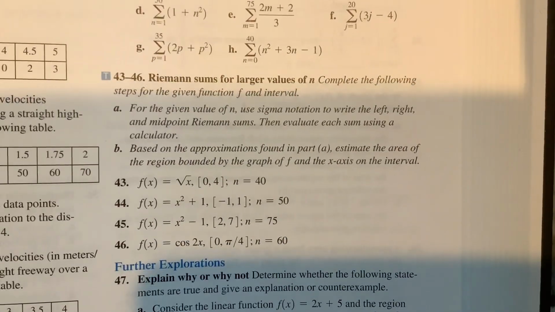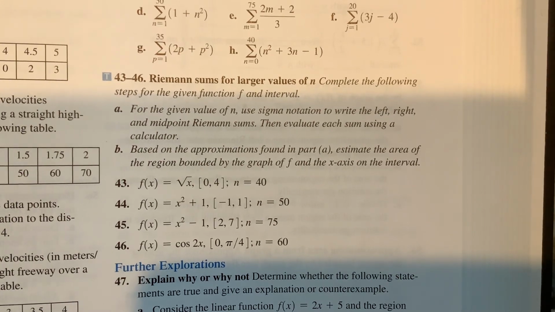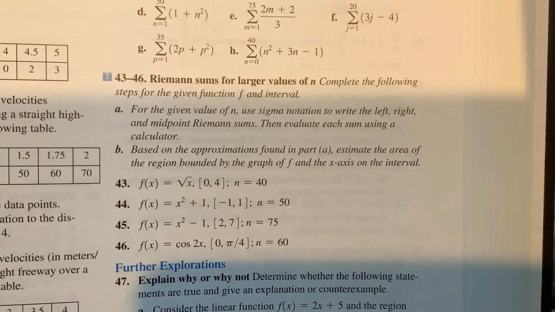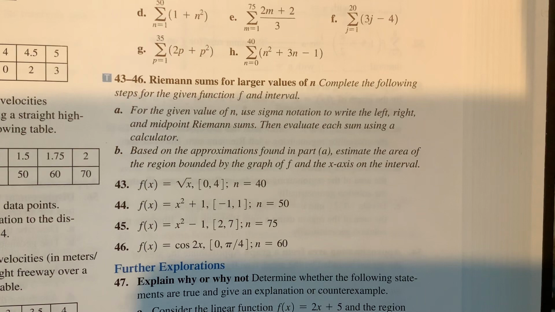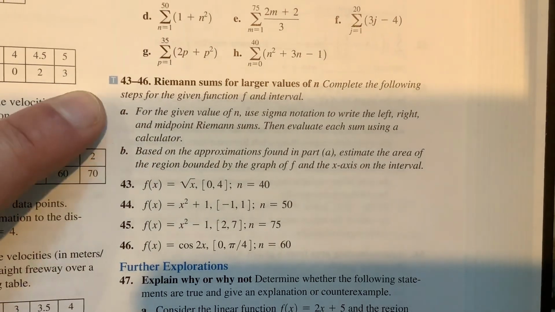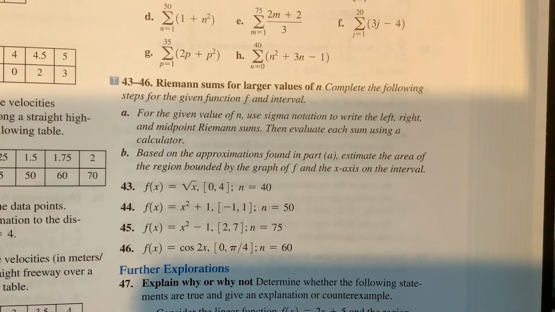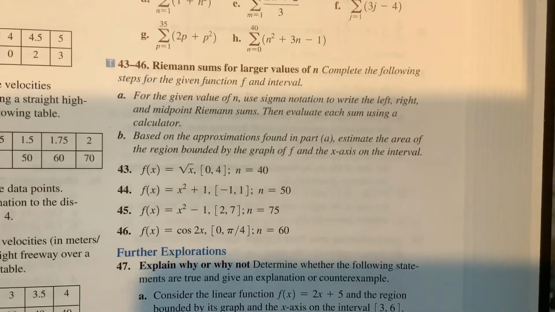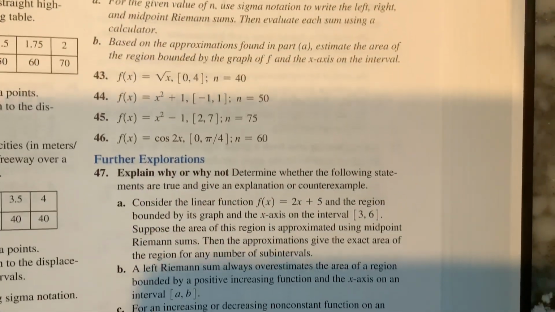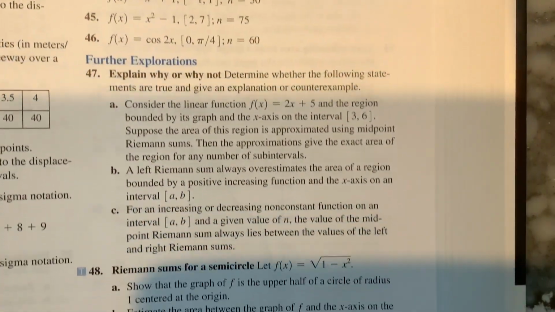I do expect some questions, but 43 and 45 are basically just what example 5 is talking about. You should do it on the calculator. You can, if you want, play around with the sigma notation, but right now, getting the notation in the right order is pretty important.